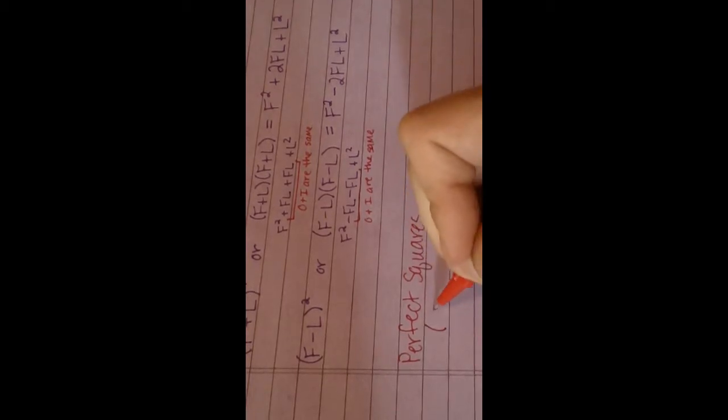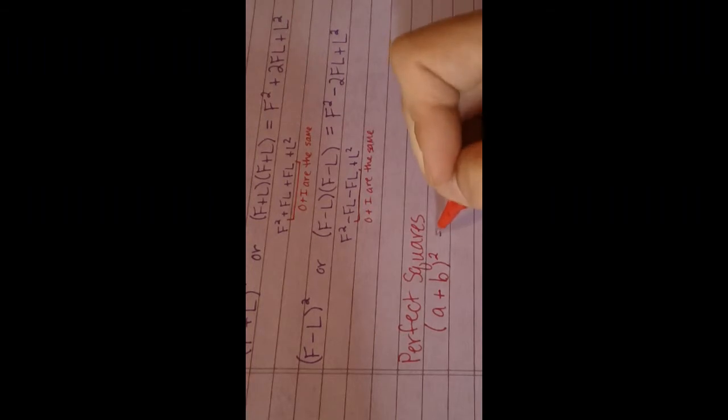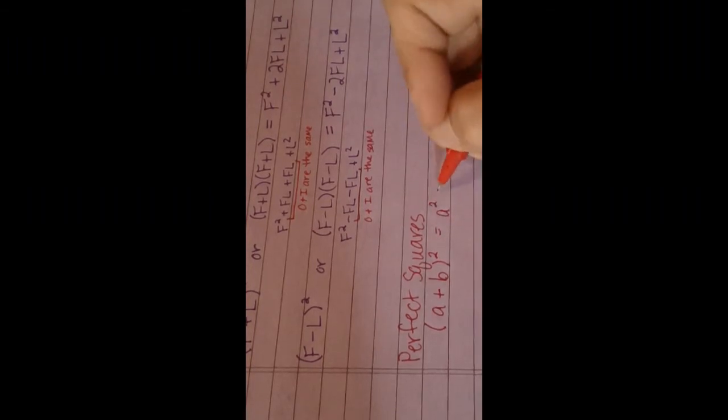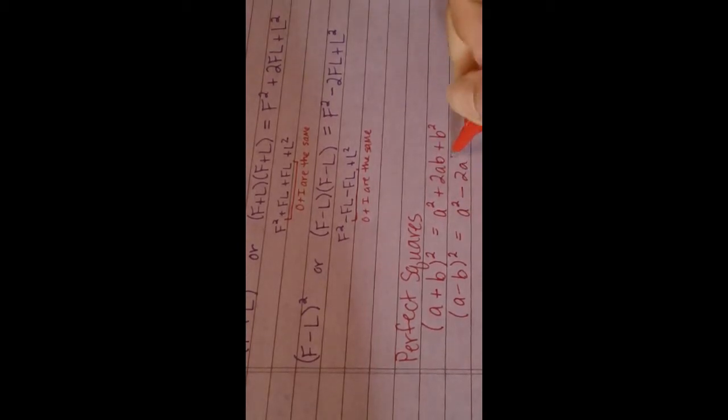They use A and B, so A plus B quantity squared is equal to A squared plus 2AB plus B squared, and then A minus B quantity squared is equal to A squared minus 2AB plus B squared. So this pattern can help us factor some trinomials, but they have to have very specific characteristics.